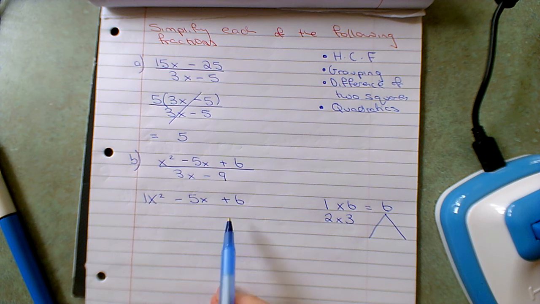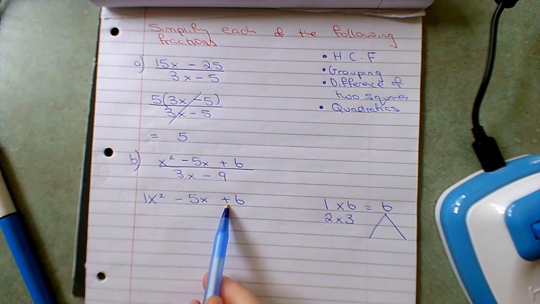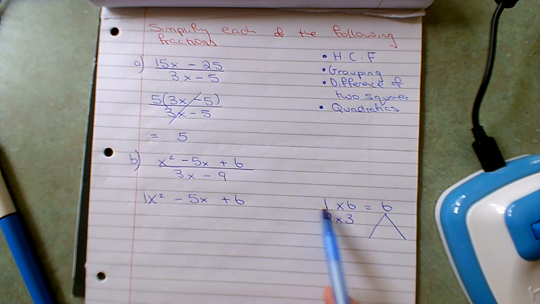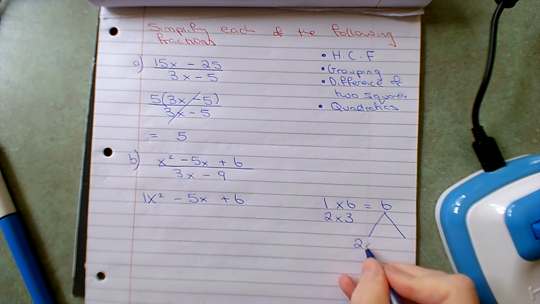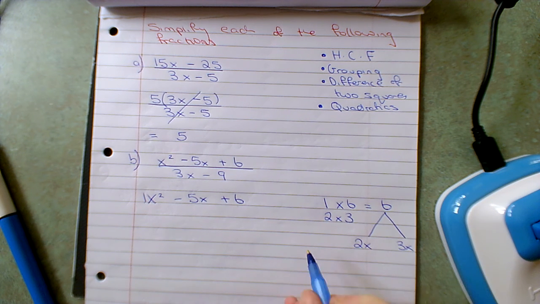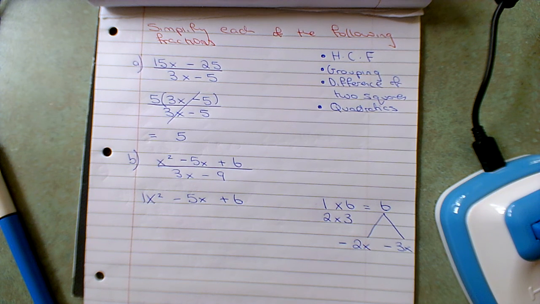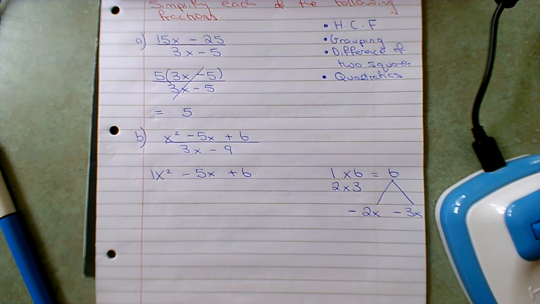This sign here tells me that both signs have to be the same, and I need to make a minus 5x. So I can't have a plus 1 and minus 6, because they'd have 2 different signs. So I need to use my 2 and my 3. I have my 2x, my 3x, and both of them are going to be minus because we want a minus 5x.